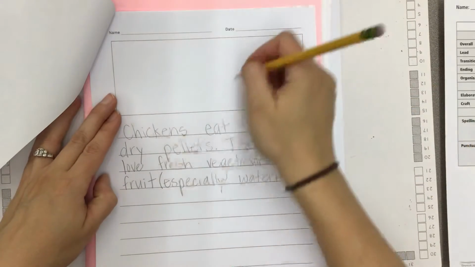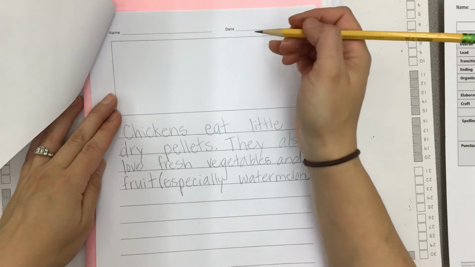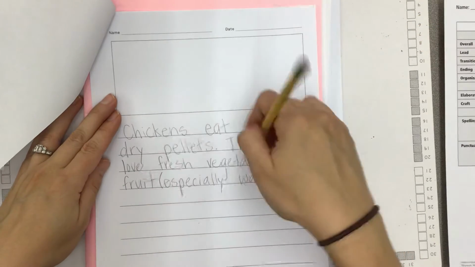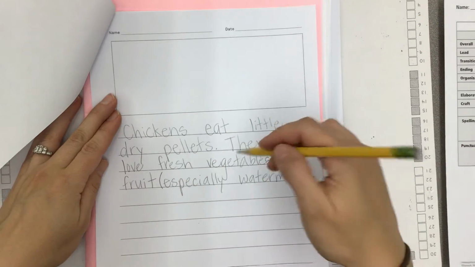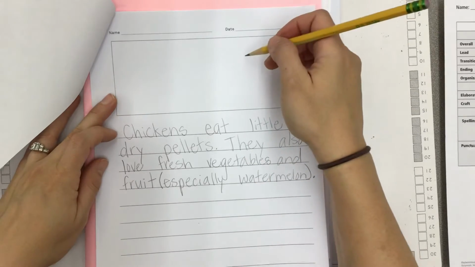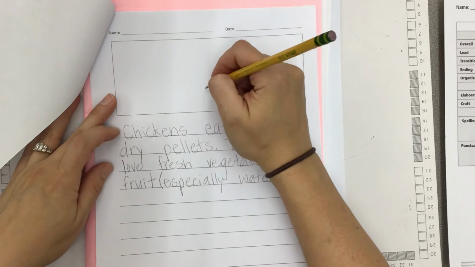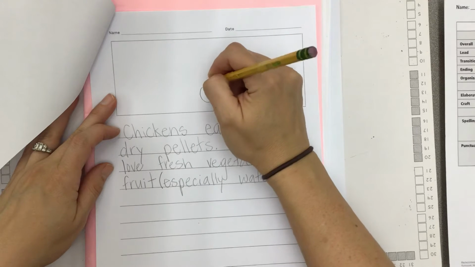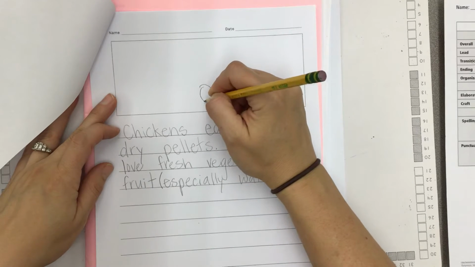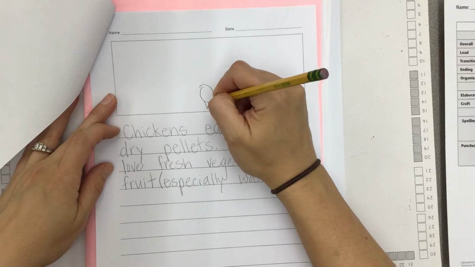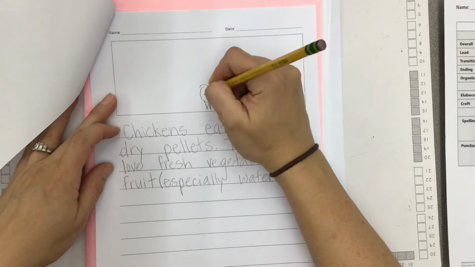Now, in my picture, boys and girls, I'm going to make sure that I show all of the details about this teaching part. So on this page, I put that they're eating dry pellets. So I'm going to draw the chicken's head down here. And then I'm going to draw his beak pecking open on one of these.